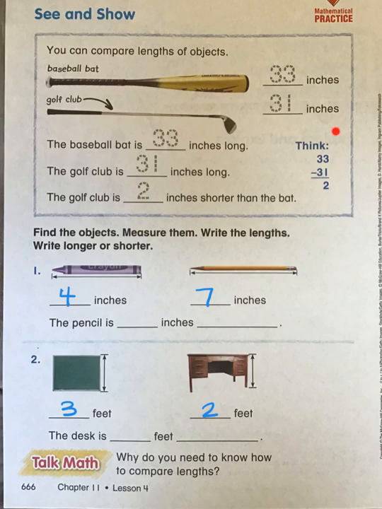So if you look right over here, they did 33. They took away the size of the bat in inches. They took away the size of the golf club in inches. And the difference was 2. So we can see that the golf club is 2 inches shorter than the bat.